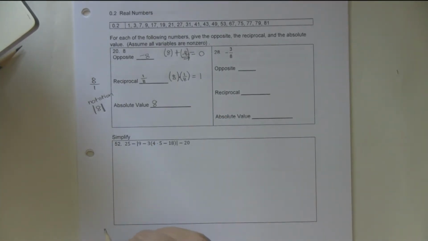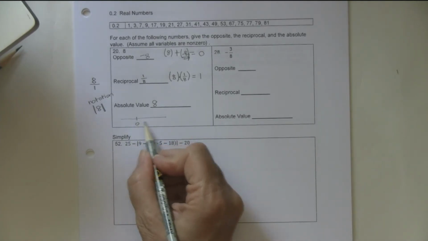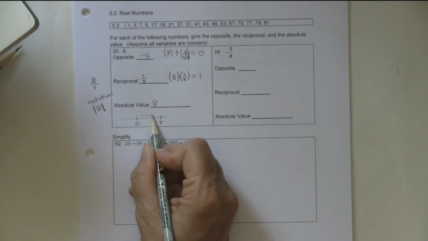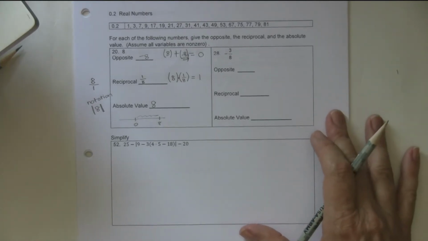So you can look on a number line and say, well, here's 0 right here, and it's asking how far away is 8? What is this distance right in here? And you can count it. Well, it's 8 away. So we're going to do that with problem 28 here.